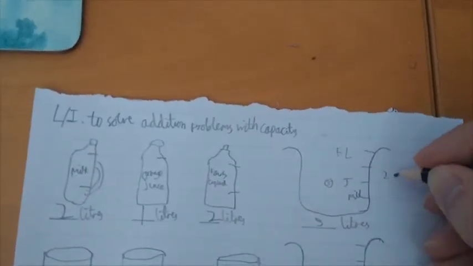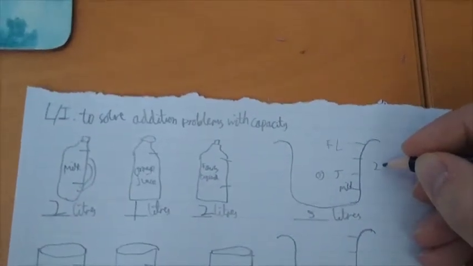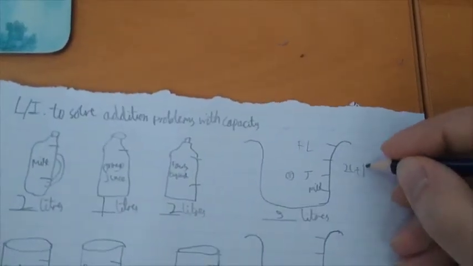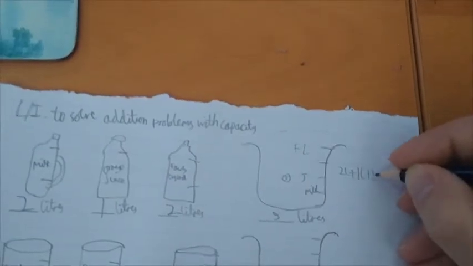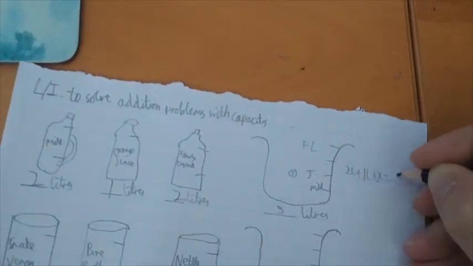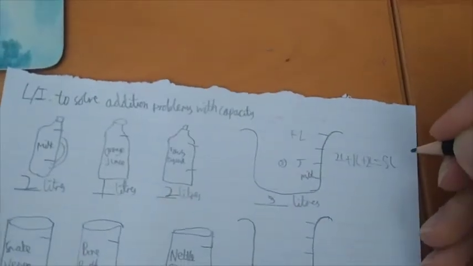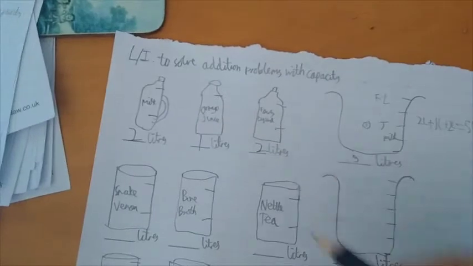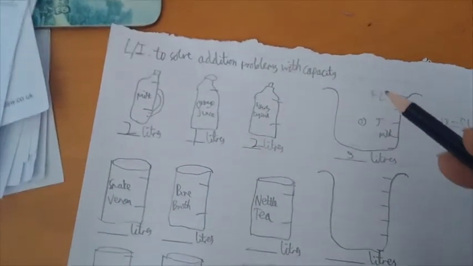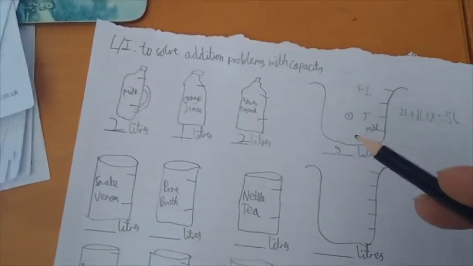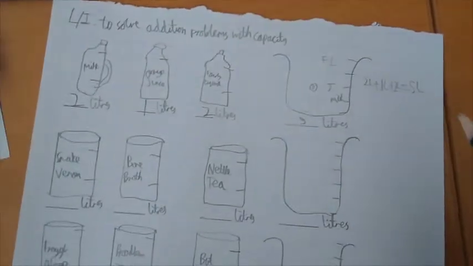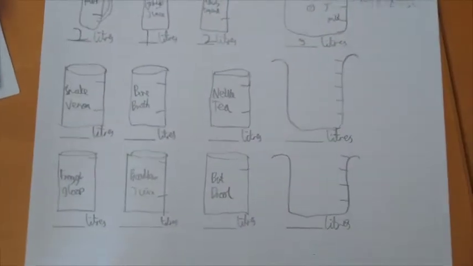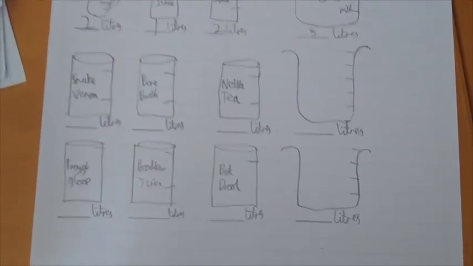So our number sentence is going to be 2 litres plus 1 litre plus 2 litres equals 5 litres. So that's our number sentence. Using the measuring of the cauldron, putting where the ingredients lie in the cauldron, and then our number sentence, I'm going to let you have a go at the next 2 tasks. Please pause the video here whilst you do so.